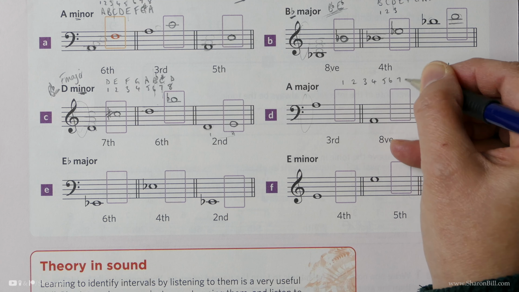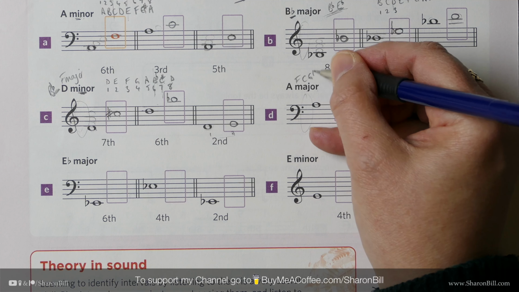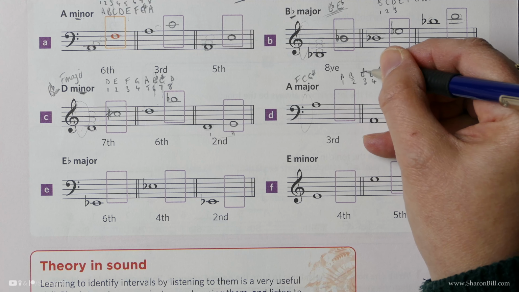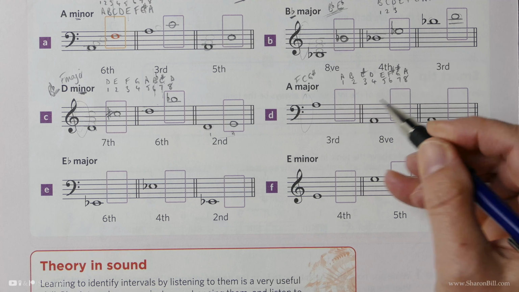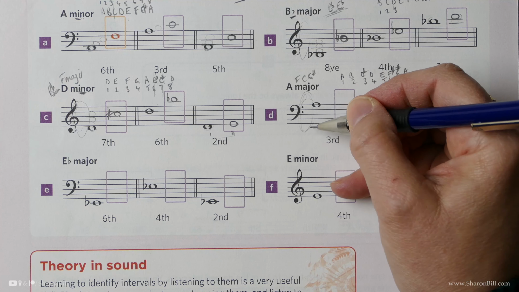A, B, C, D, E, F, G, A. A major has a key signature of F, C, G sharps. So we need an F sharp, a C sharp, and a G sharp should any of those notes appear, because there's no key signature to do that job for us.